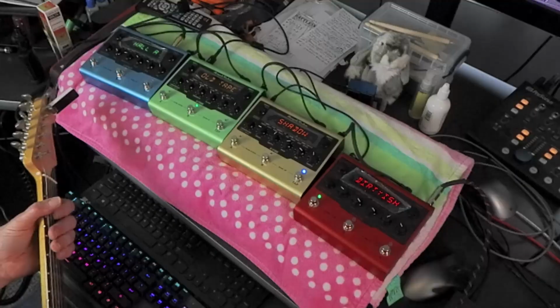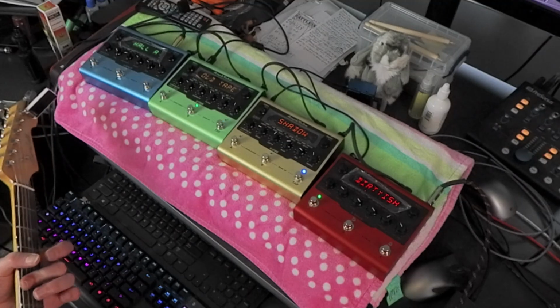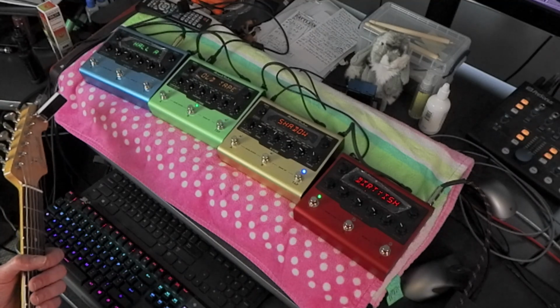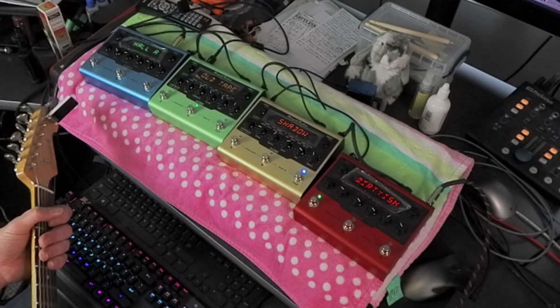This is the analog algorithm. Tape. Groovy.